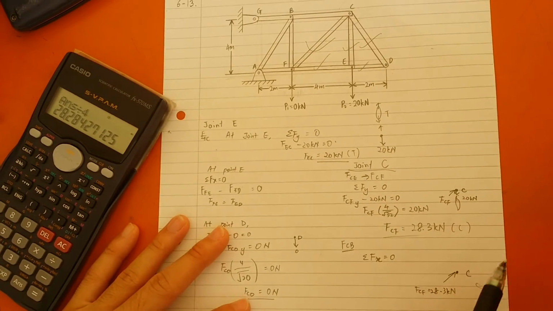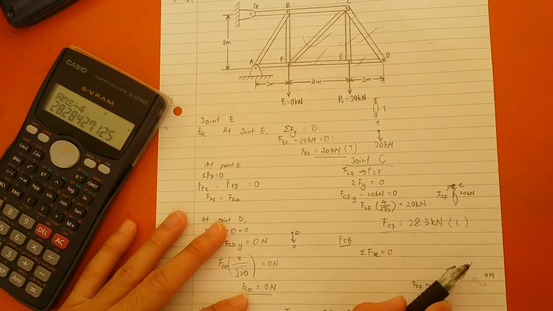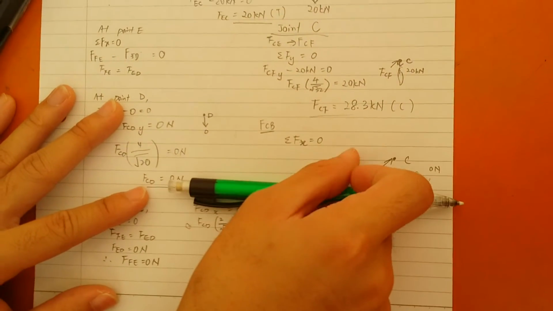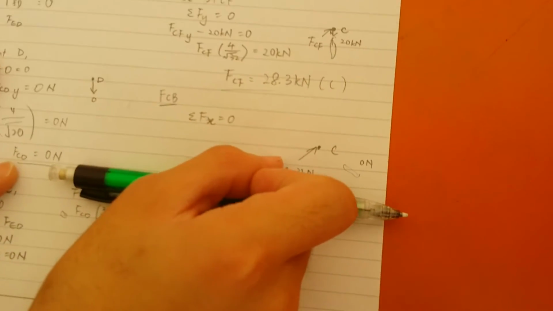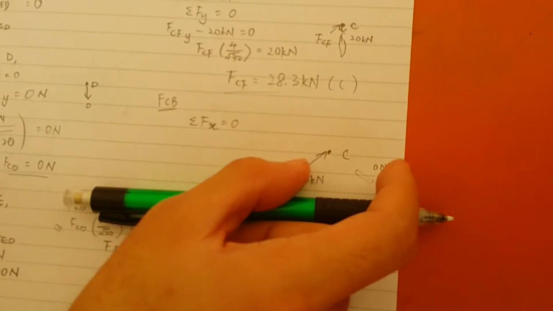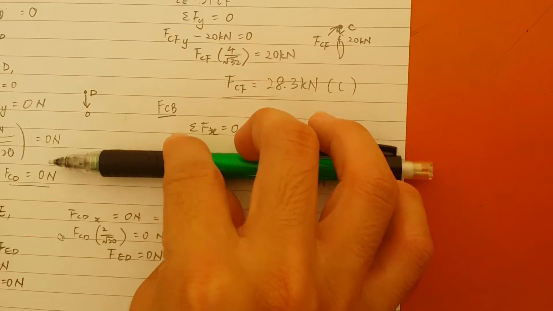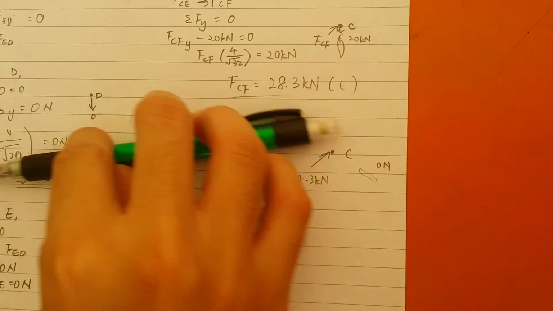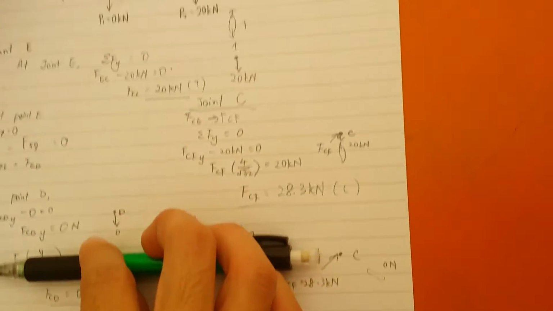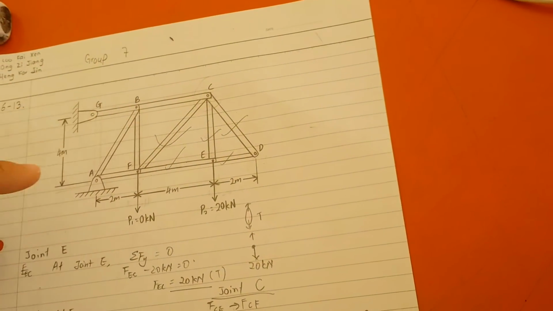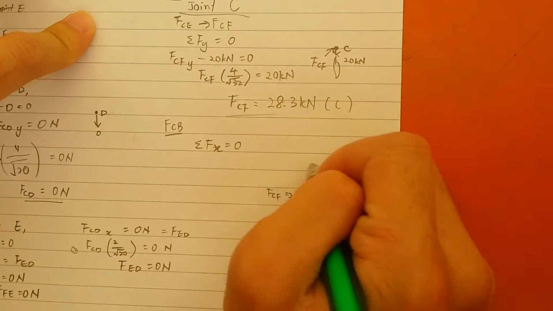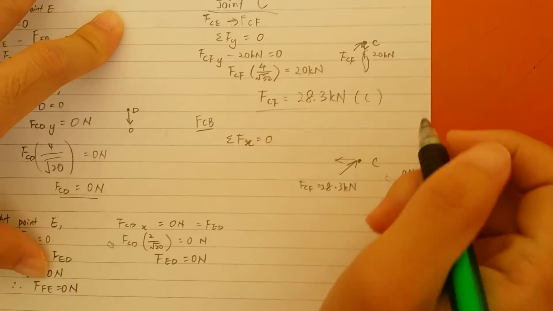If we resolve this force, it will produce an x force like this. We can assume that FCB or FBC is tension.